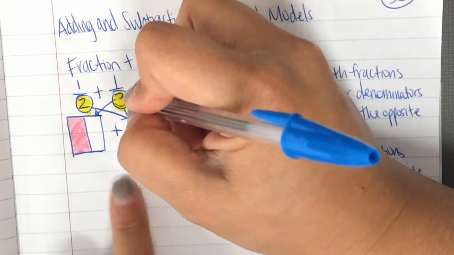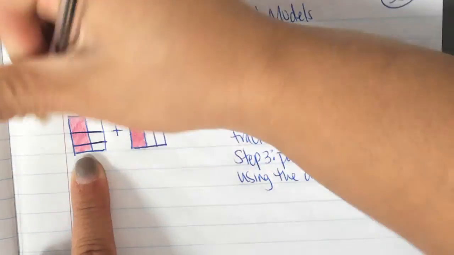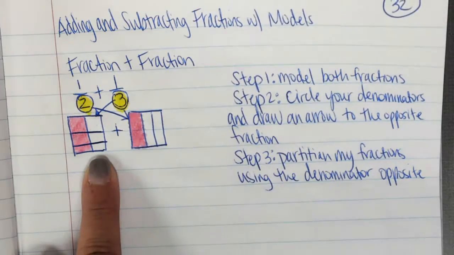So I have to make 3 partitions for 1/2, but I'm going to go the opposite direction. So here's 1 partition, and here's 2 partitions. I know that I have 3 because I have 1, 2, 3 places there. Does that make sense?